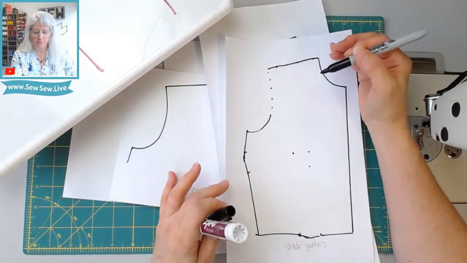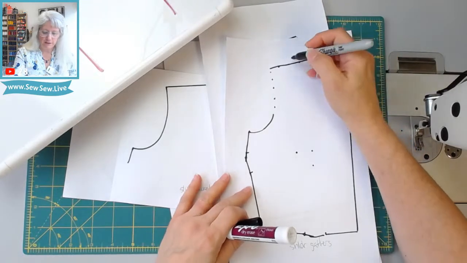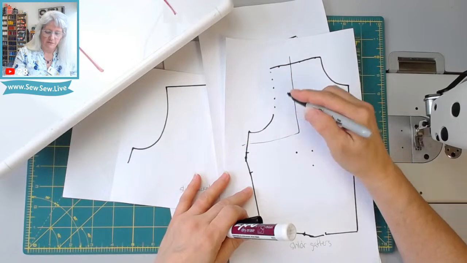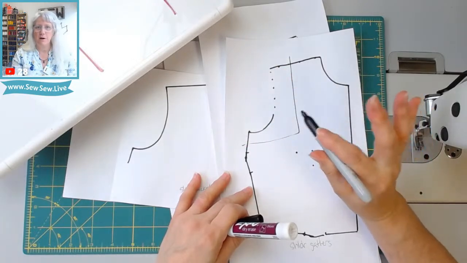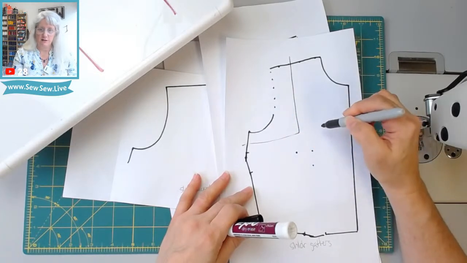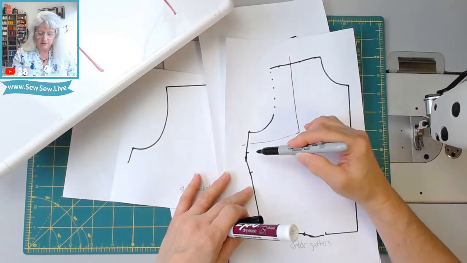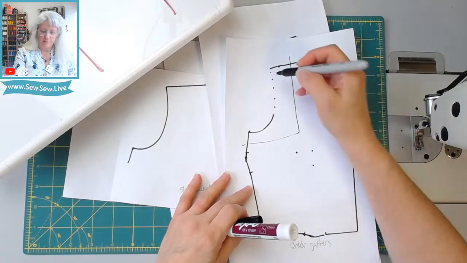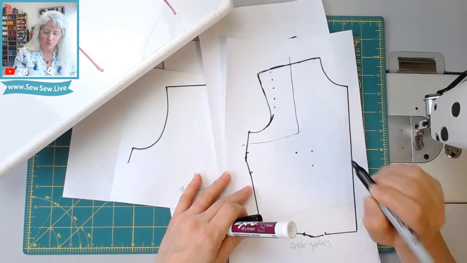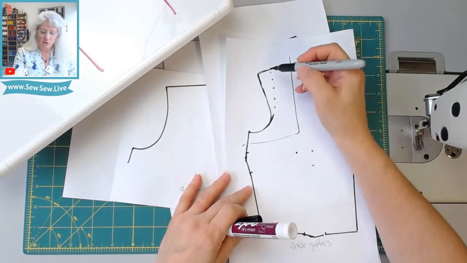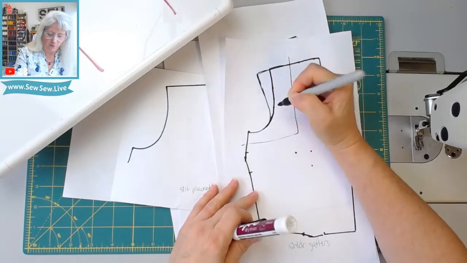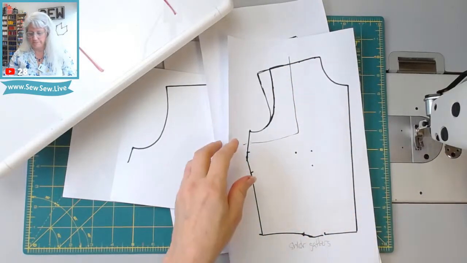If you want a lot more, I would probably slice this off, pull it out, and then kind of blend it in. But the problem with this is you're going to be adding to your chest circumference here, right? Another way to do this is to pivot your dart up there. But the simplest thing to do is just to extend the shoulder, just like that. And you could even cut this off. Let's keep our armhole the same, right?